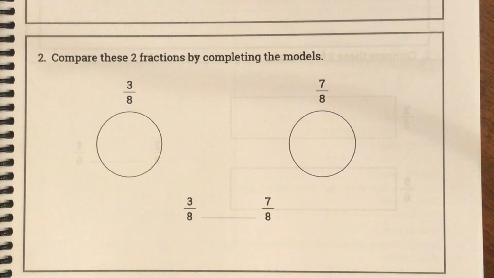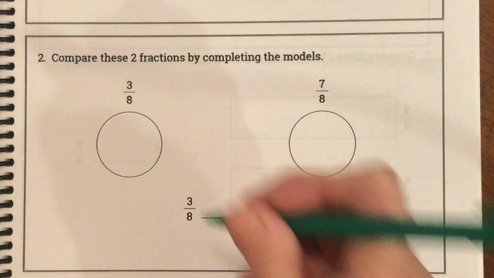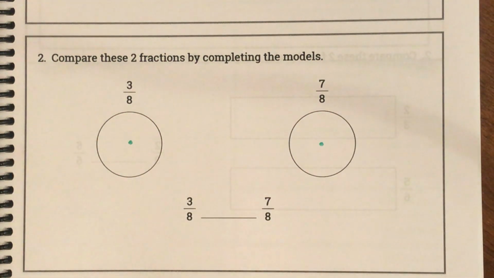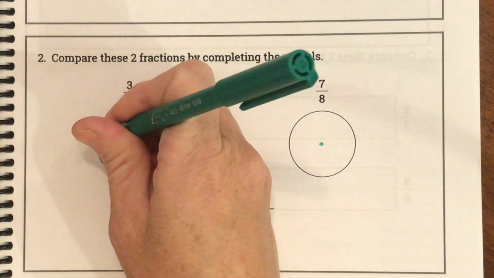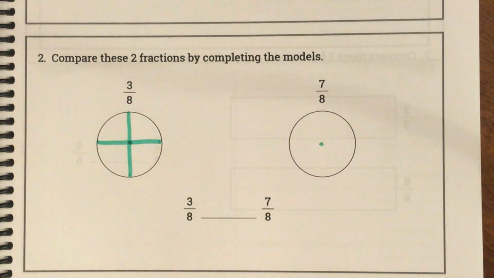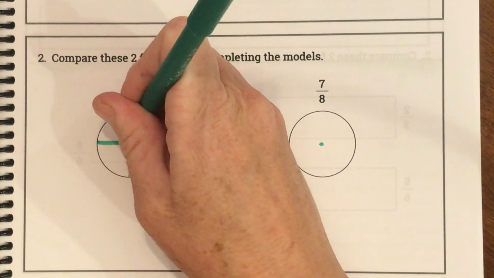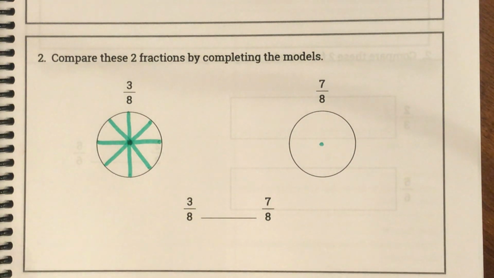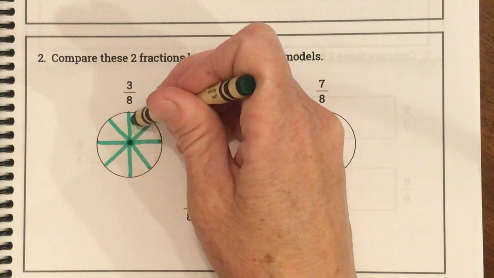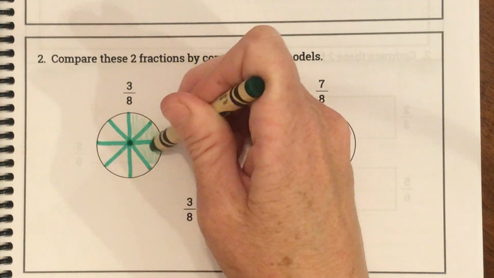This one says, compare these two fractions by completing the models. Okay, so our first one has a denominator of 8. So we are going to cut that whole into 8 pieces. Now remember, when we cut a circle, we have to always go through the center. So the best way to cut this into 8 pieces is to go in half vertically, go in half horizontally. So now we have 4 pieces, and then go diagonally right through the center, and then diagonally right through the center again. Okay, let's shade in all the same 3. So I'm going to shade in this one, and this one. That's what 3/8 looks like.